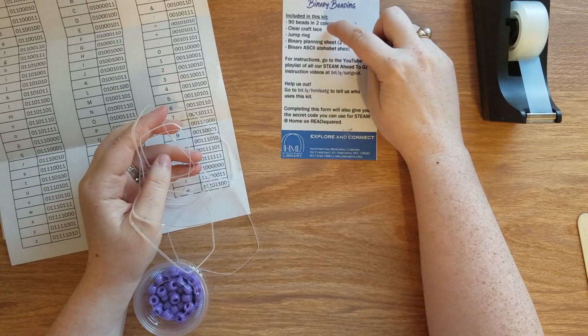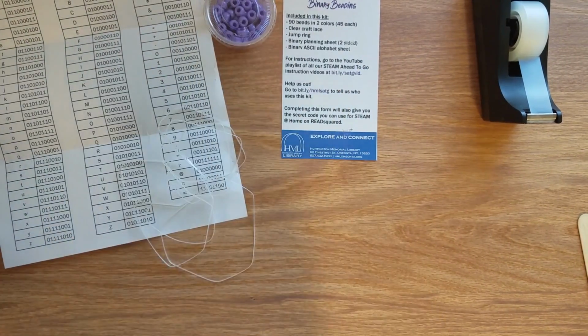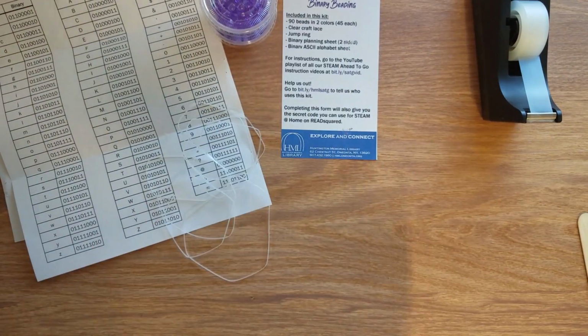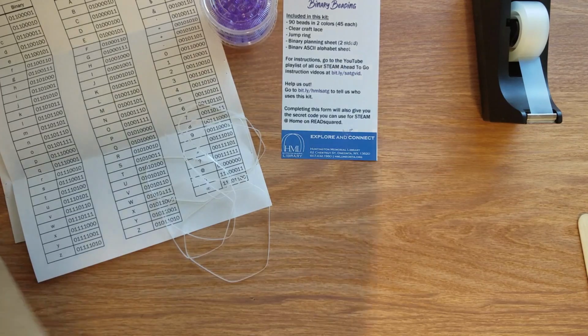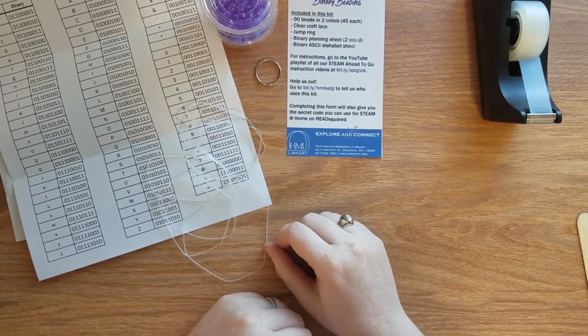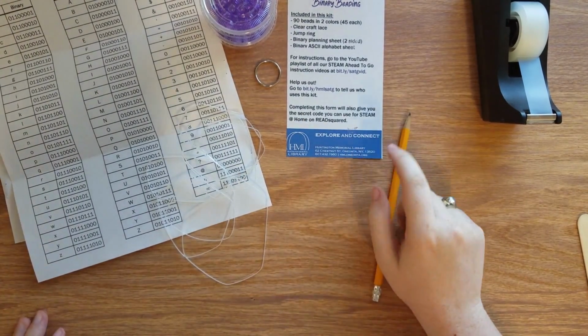So again, that's the craft lace on the list. And then we also have one color of beads, and in the bag we also have another color of beads. Should be 45 roughly of each. And then of course we've got our little keychain ring, our jump ring. And you'll probably want a pencil.